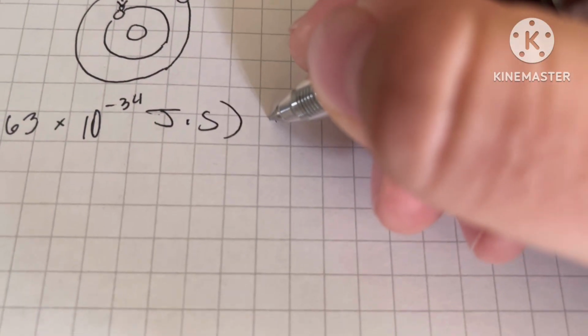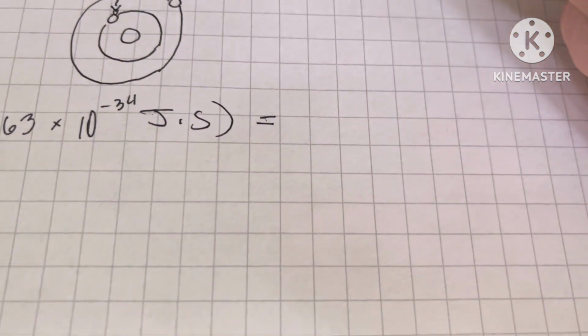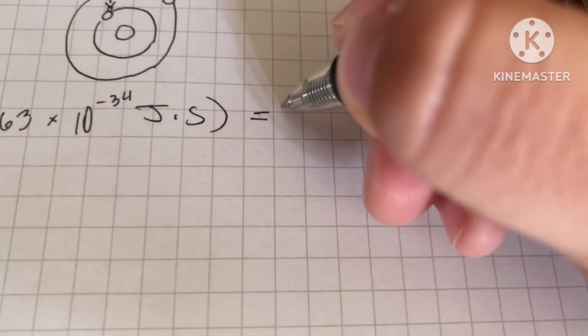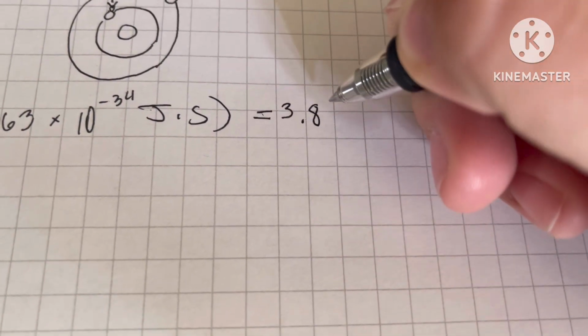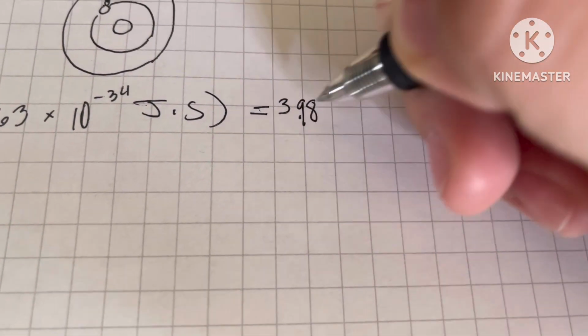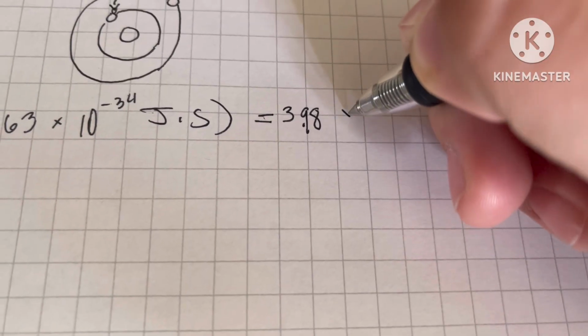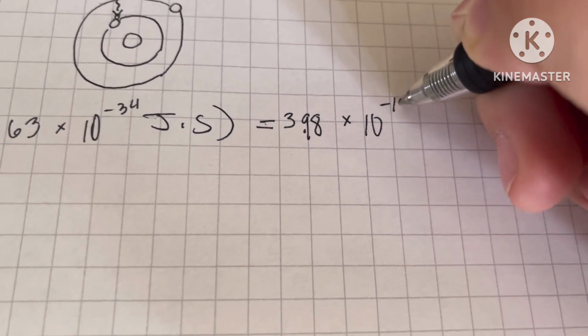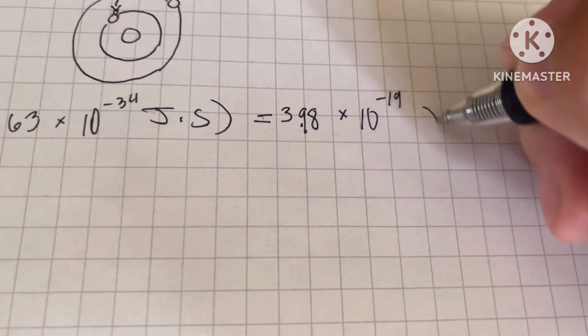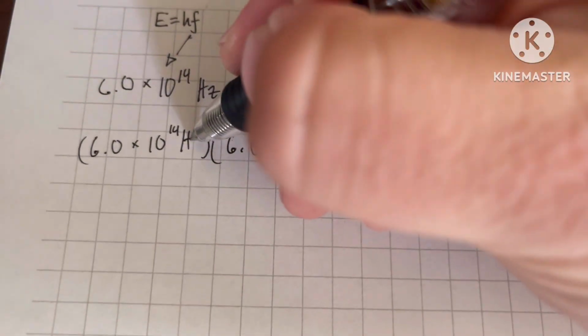What does that equal? That is going to equal 3.98 times 10 to the negative 19 joules. The seconds cancel out for the hertz.